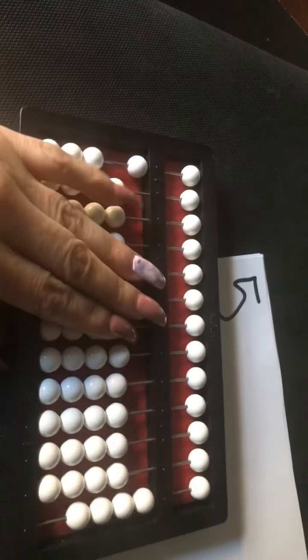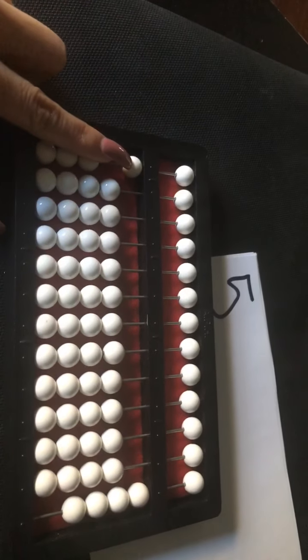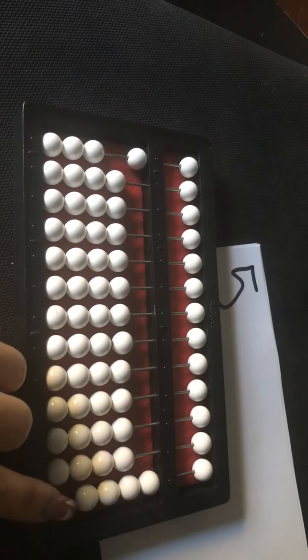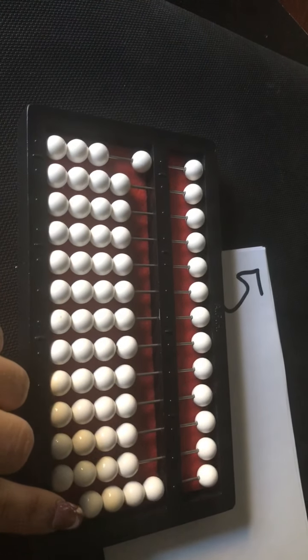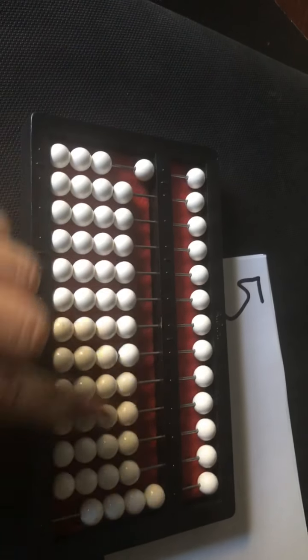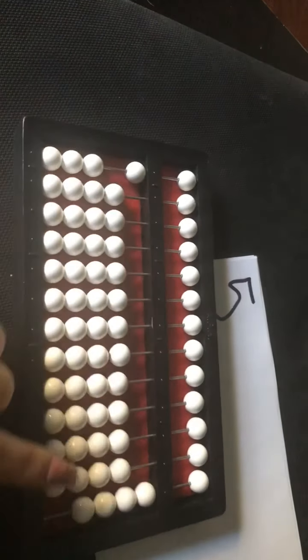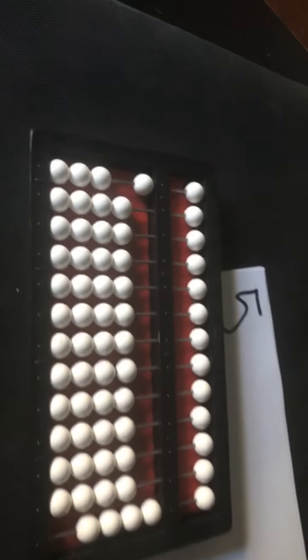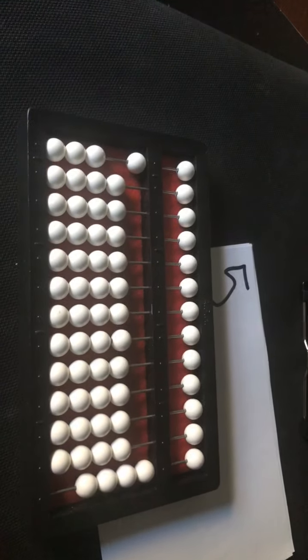So your answer should be 1/4. So you simplified it. Simplest form, simplify, would be 1/4, or 1/4 should be your answer. See, that wasn't so bad, right?